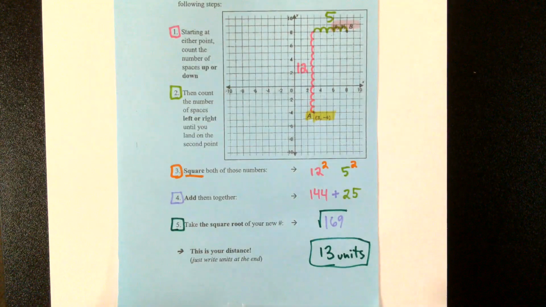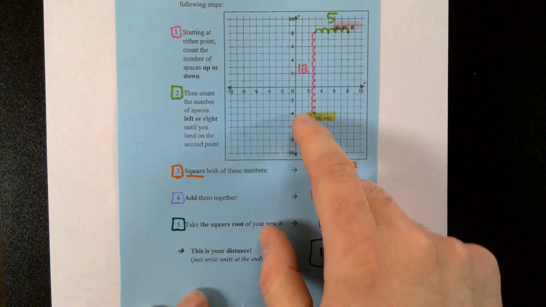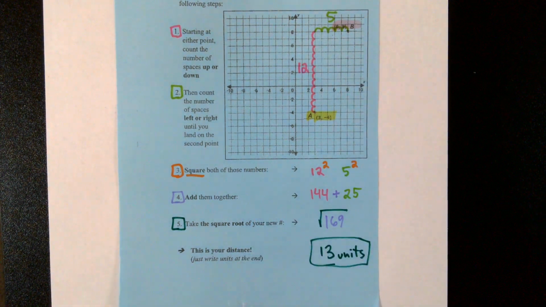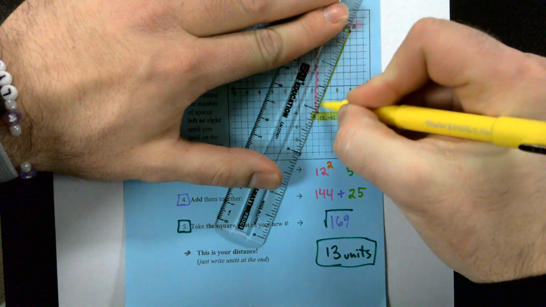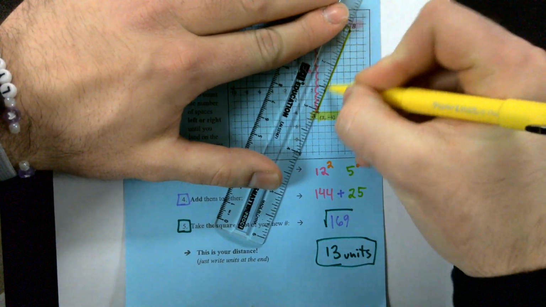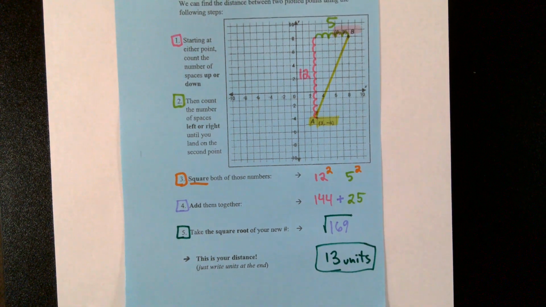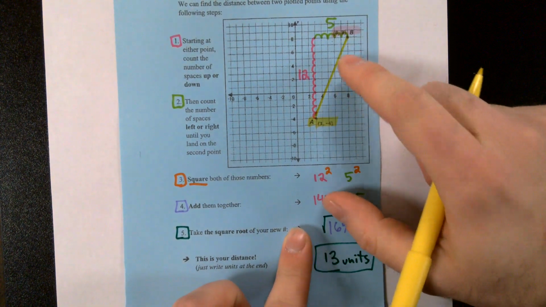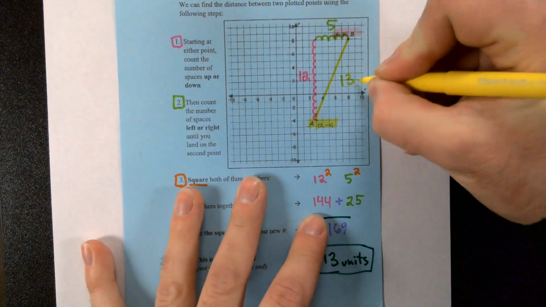Now, when we say that our distance is 13 units, right? And we look at this and we say, well, we went up 12 and to the right 5. How did we get 13? What we're really measuring here when we're talking about the distance between these 2 points is, of course, the straight line distance between these 2 points. We don't have rulers in our supply box, so you don't have to do this, but if you connect point A and point B, this line here has the length of 13 units.